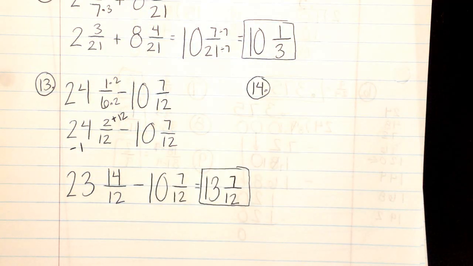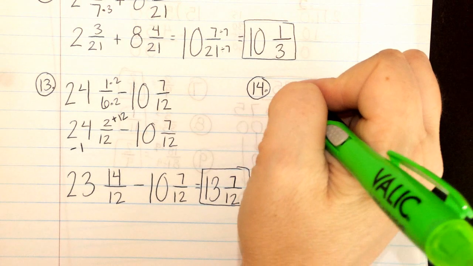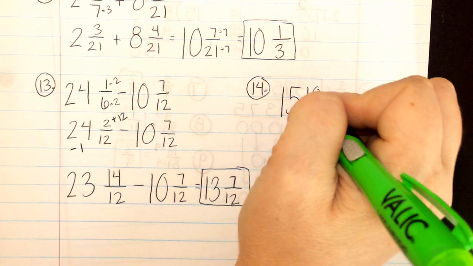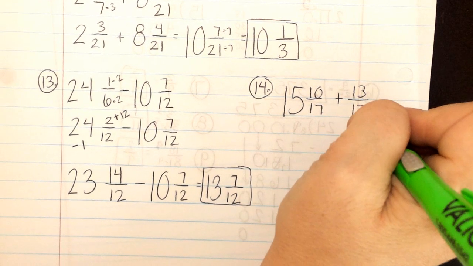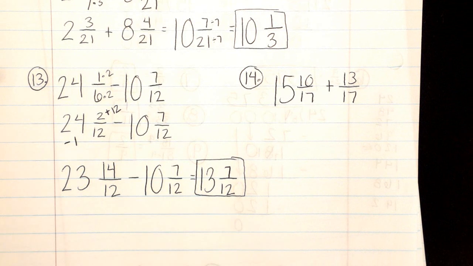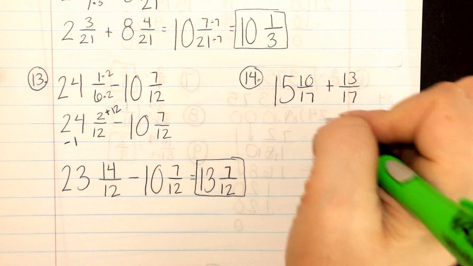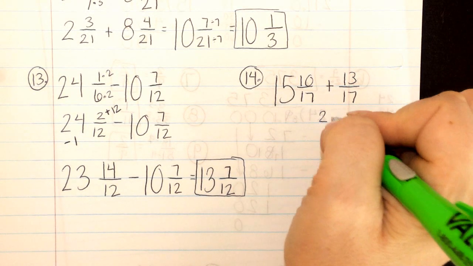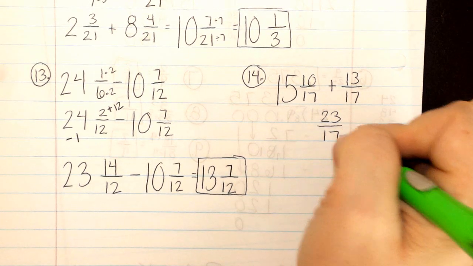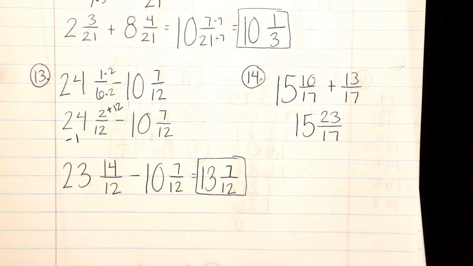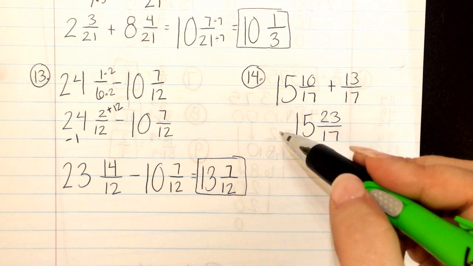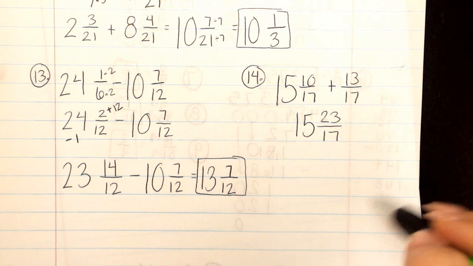Number 14, I have 15 and 10 17ths plus 13 17ths. Can I add this right now? Yeah, the bottom numbers match. So what do I get on top? 10 plus 13 is? 23 over 17. What's going to be in front? 15. All right, so we got a problem. I have an improper fraction, but I also have a mixed number, so this is a messed up number.